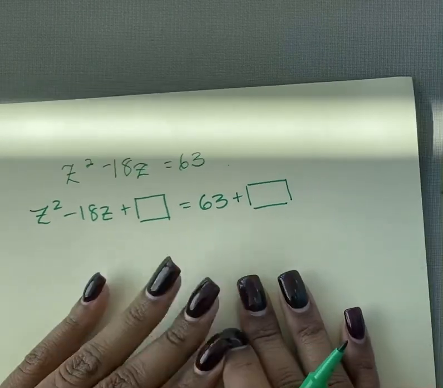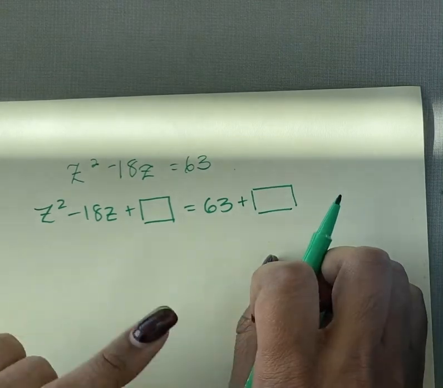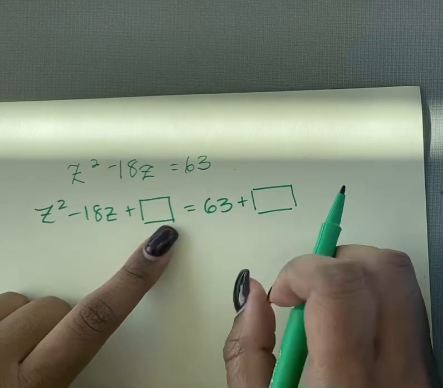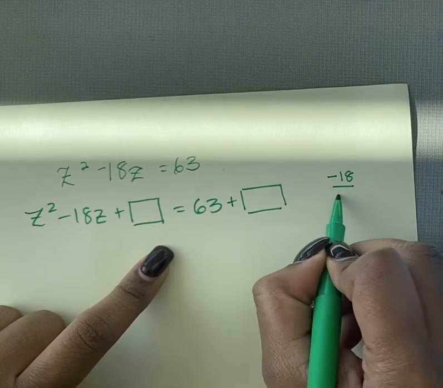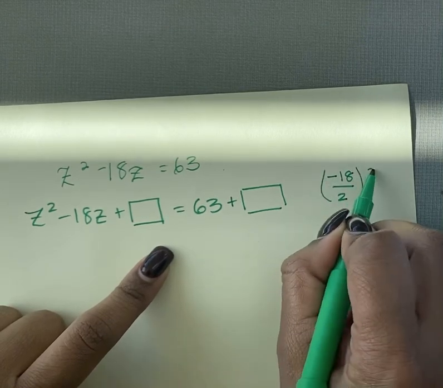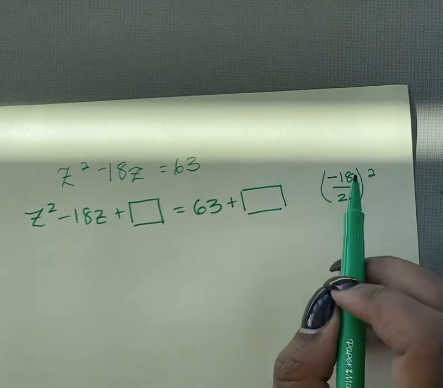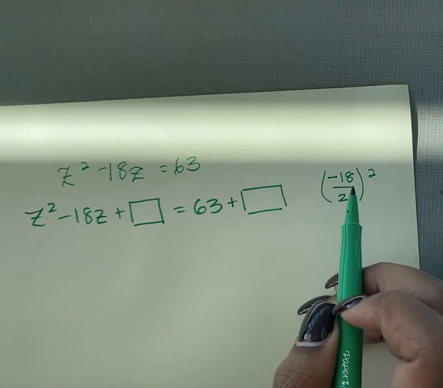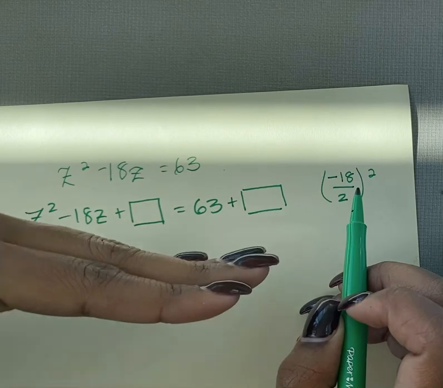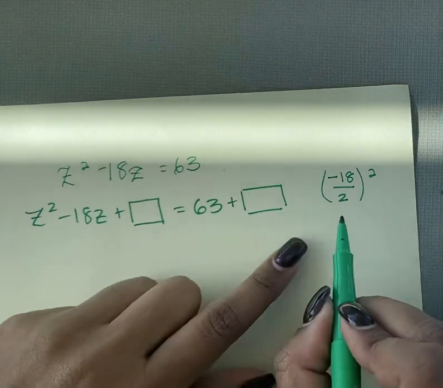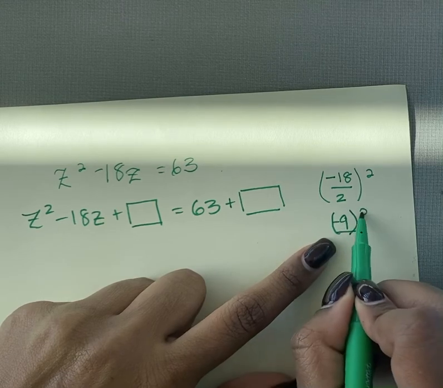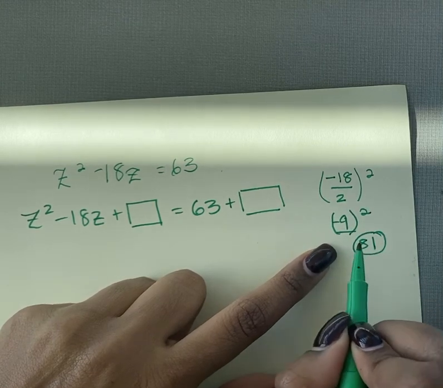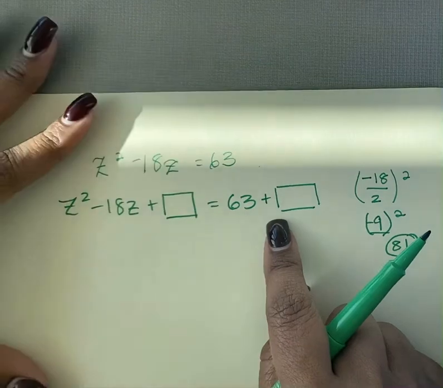And so just like from our previous video determining how to find what goes in that box, I'm going to take b, which in this case is -18. I'm going to divide it by 2, and I'm going to square it. And so remember, this is side work. So remember that side work goes on the side. It should not be under where we're completing the square. It goes to the side. And so this gives me -9 squared, which is 81.